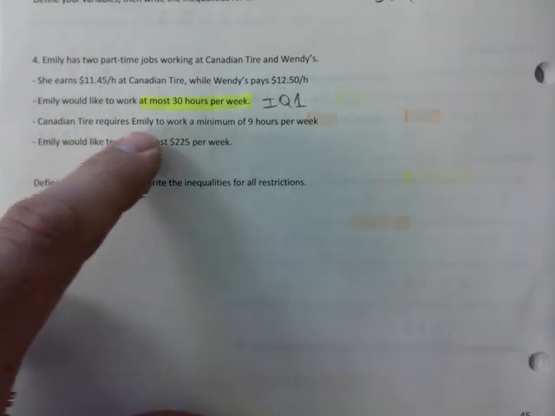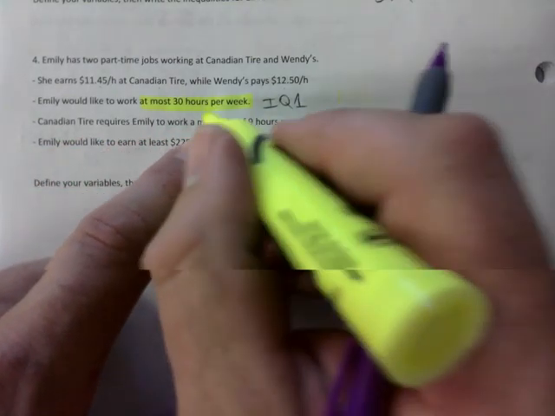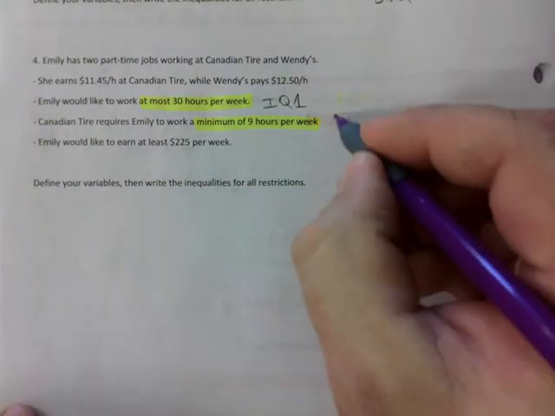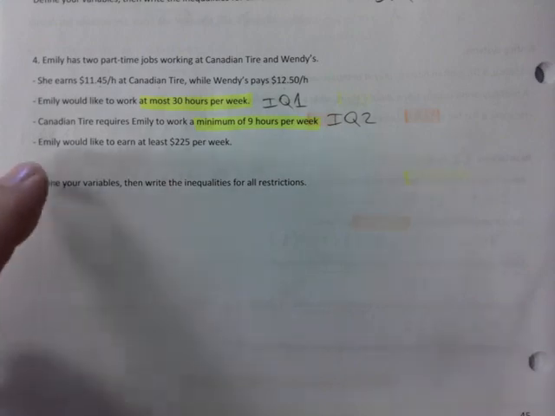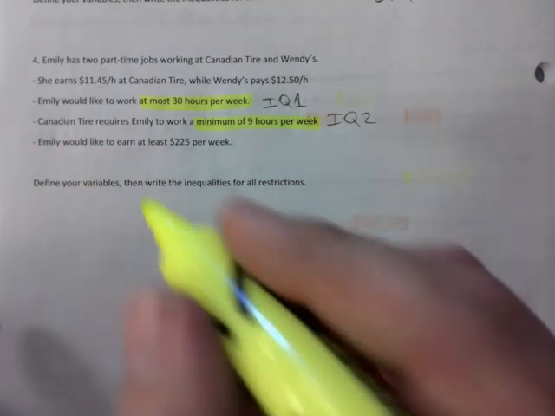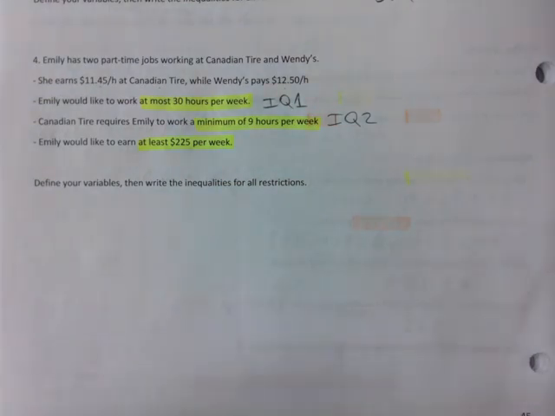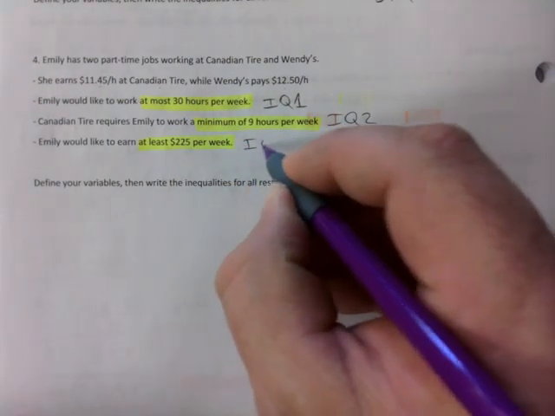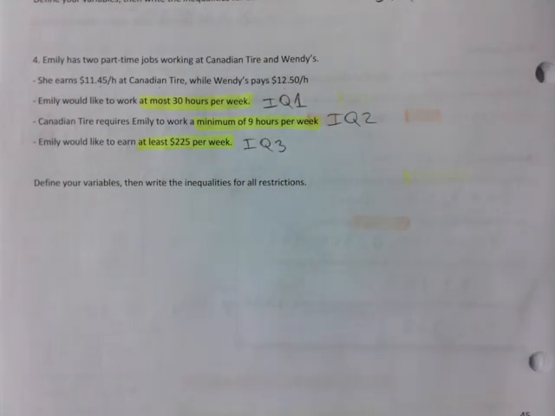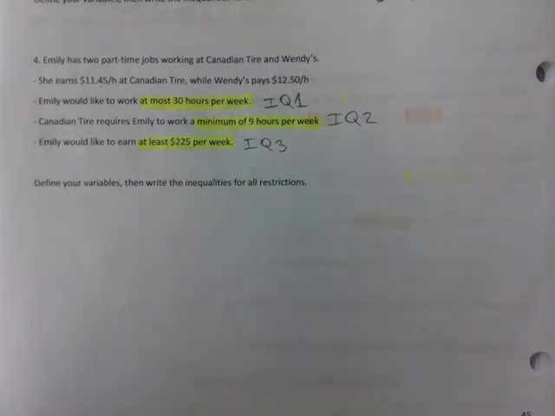Canadian Tire requires Emily to work a minimum, right? Minimum of 9 hours per week. That's inequality 2. And next is Emily would like to earn at least $225 per week. Inequality number 3. There we go. So you have to have 3 inequalities for sure. Okay. So let's see if we can do this.